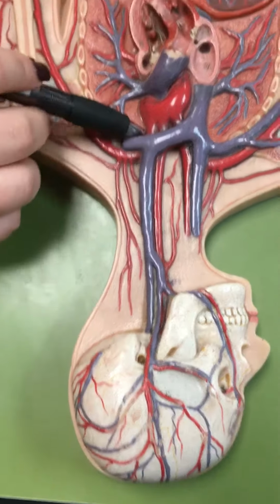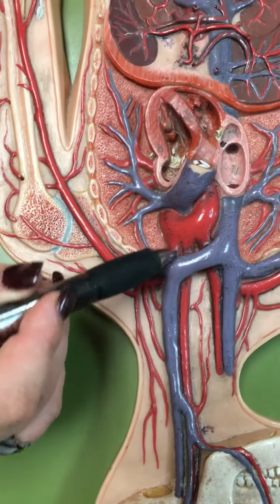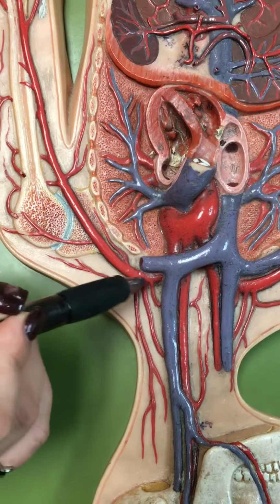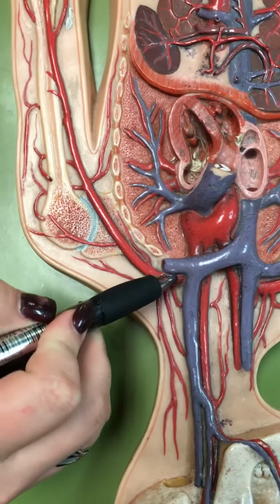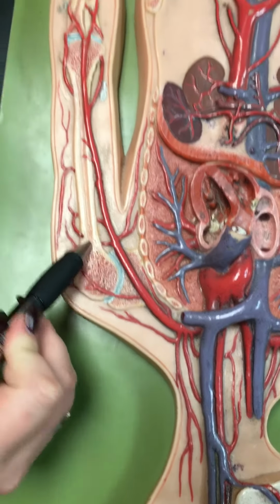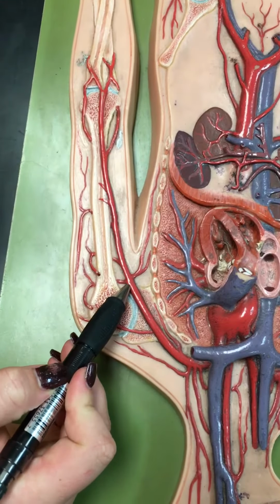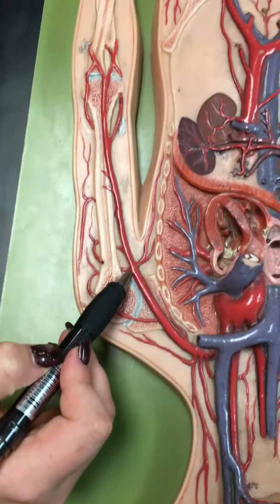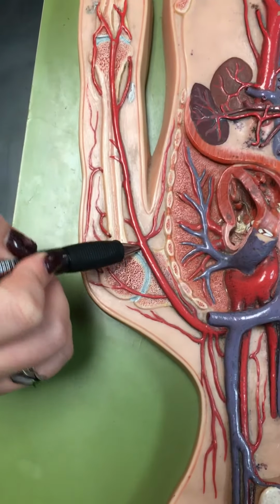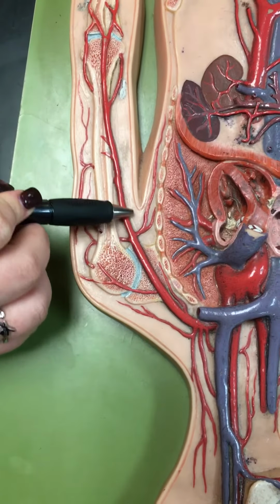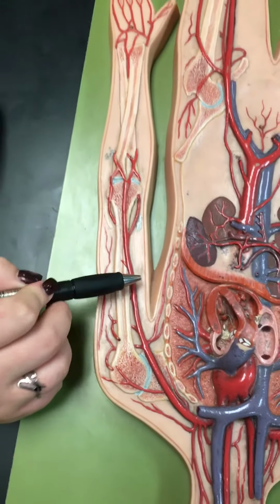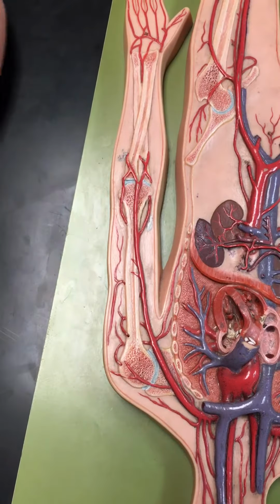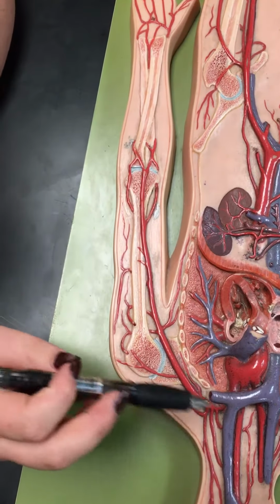Then we have the third branch right here, which is, do you need me to go slower? The left subclavian artery. Then the left subclavian artery will go down towards the armpit area, which is the left axillary artery. And then the left axillary artery turns into the left brachial artery. And that's about all we need to know about that.